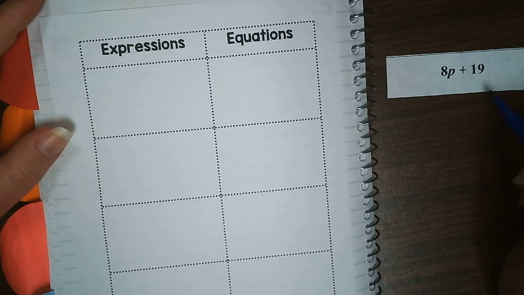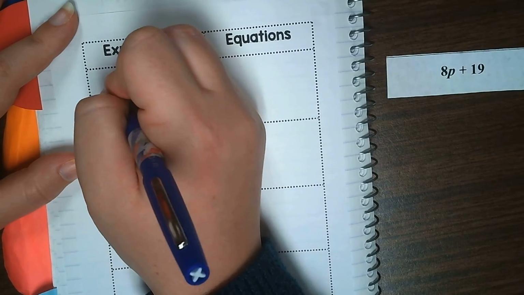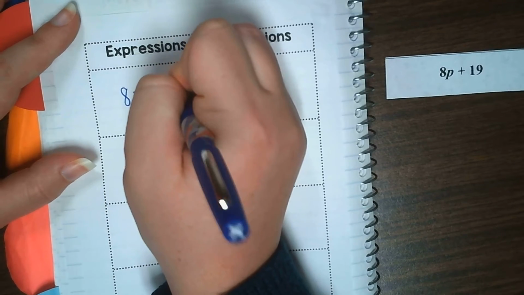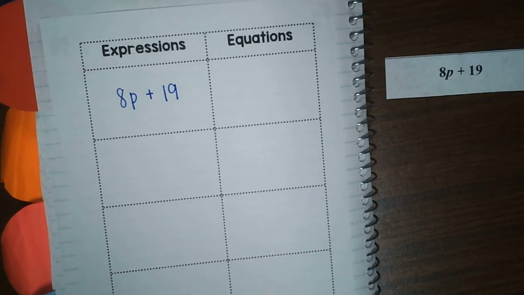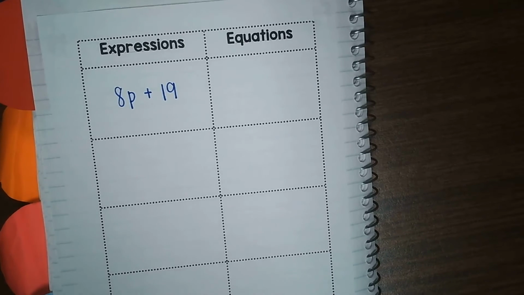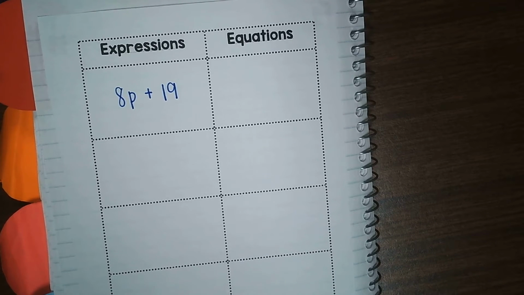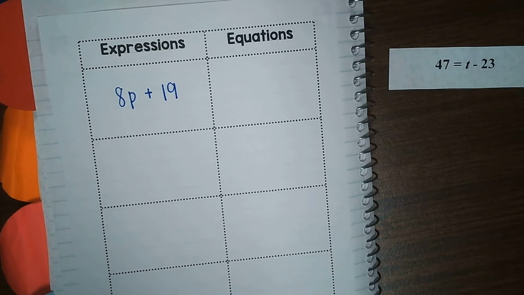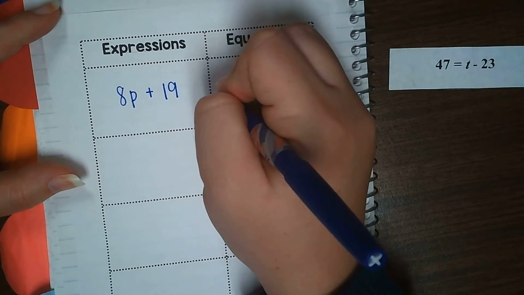It has no equal sign. So we're going to write 8p plus 19. Next we have 47 equals t minus 23. Is that an expression or equation? It has an equal sign, so it is an equation.